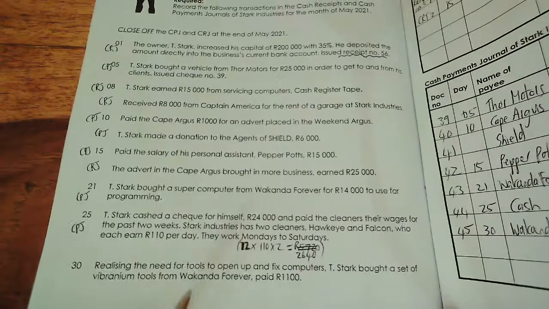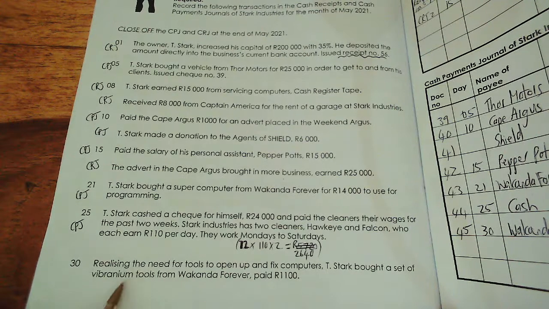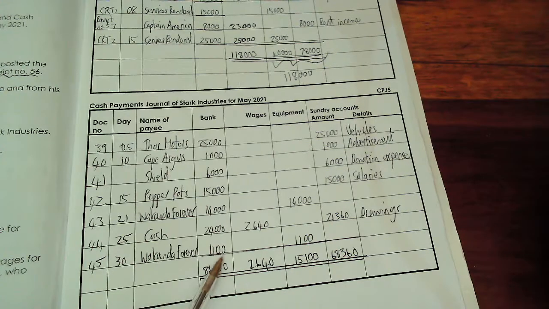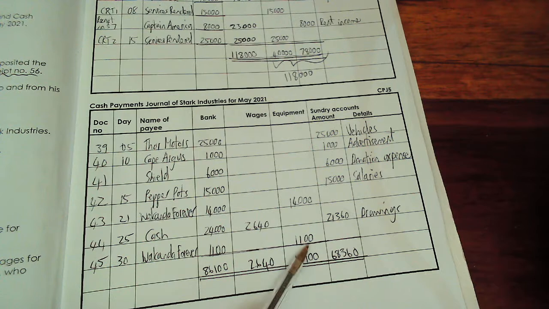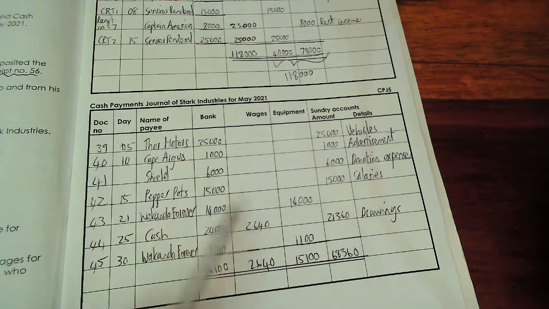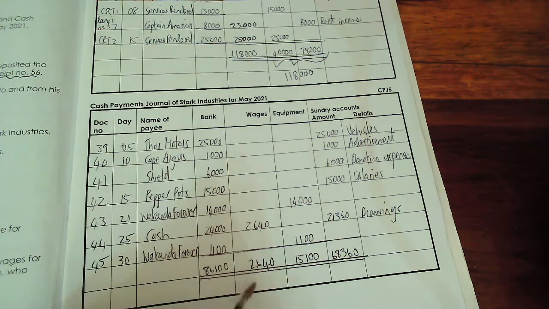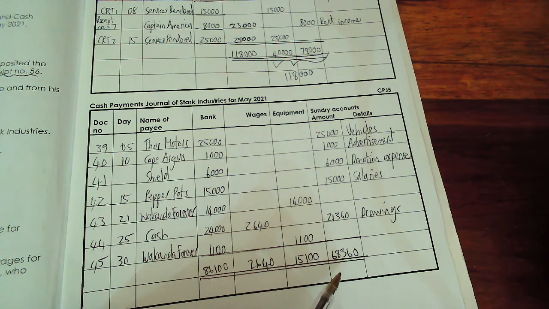Right, realizing the need for tools to open up and fix computers, T-Stock bought a set of Vibranium tools, that's again equipment, from Wakanda Forever, paid 1,100 Rand. So there's the 1,100 Rand, Wakanda Traders on the 30th, and that's equipment. So we put it in the equipment column. So I add everything together here in the bank, get 86,100. I get wages, 2640, 15,100 in equipment, and 68,360 under the sundry accounts.